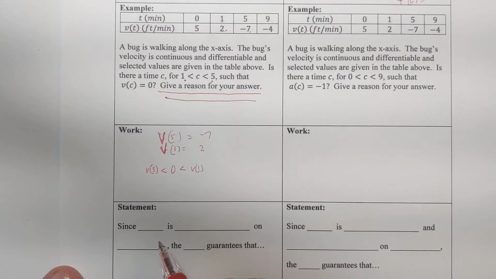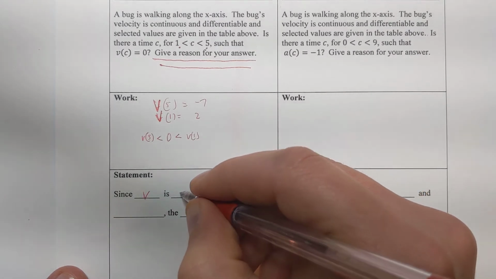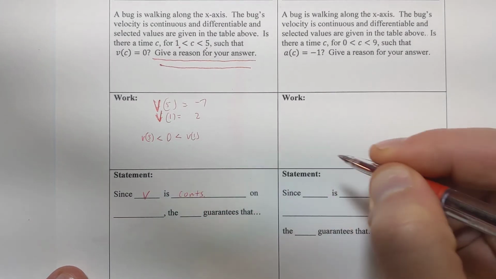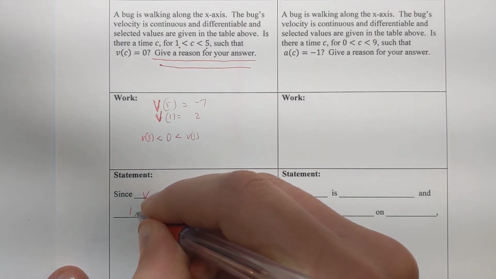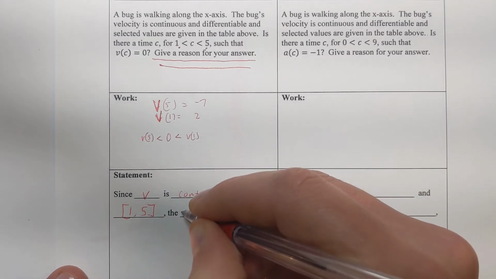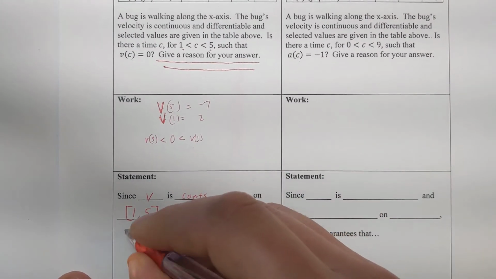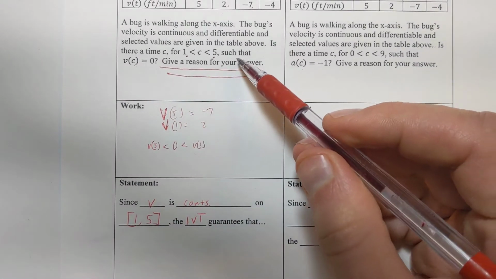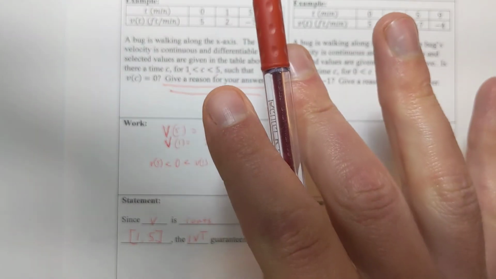So what we're going to come down here and say is, since v is continuous on 1 to 5, the intermediate value theorem guarantees that. Then we're just going to restate exactly what was written up here. Don't screw with it. Don't try to get around it.